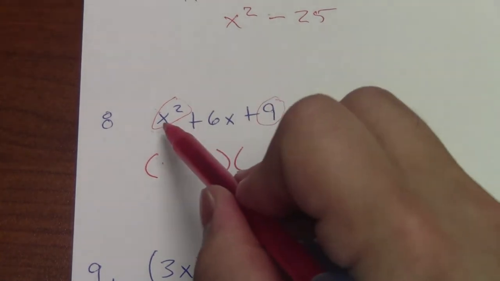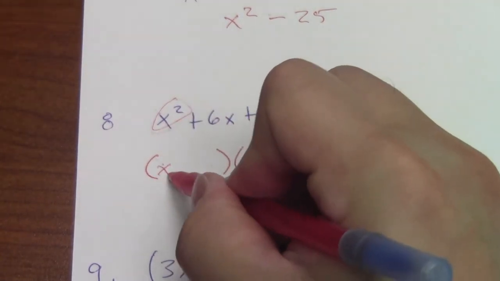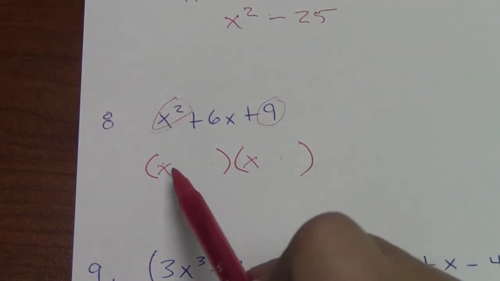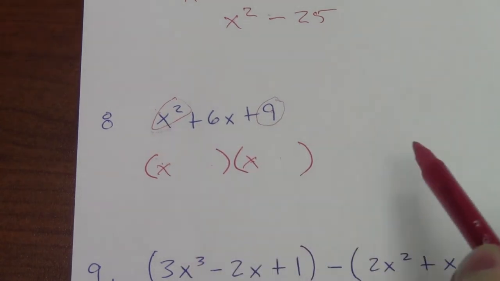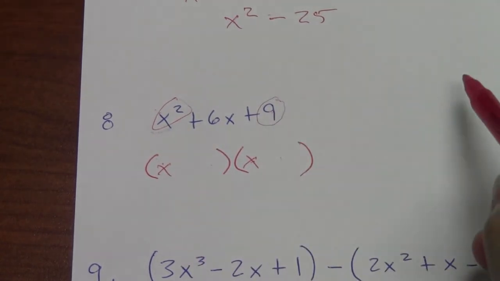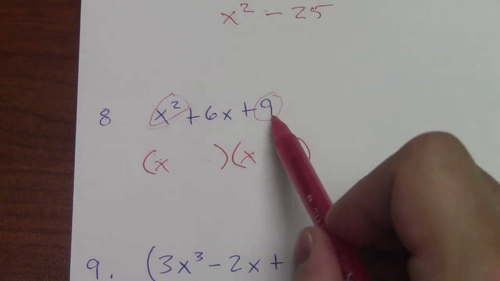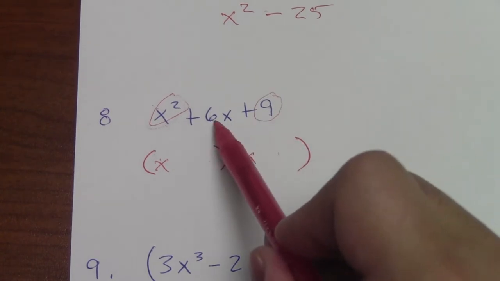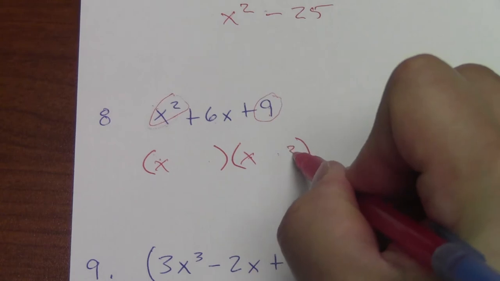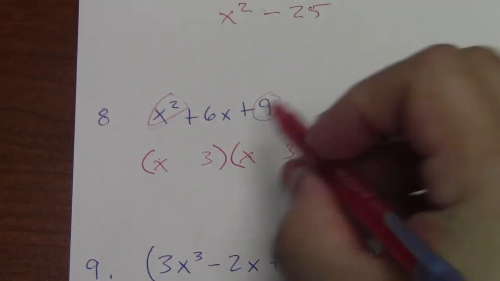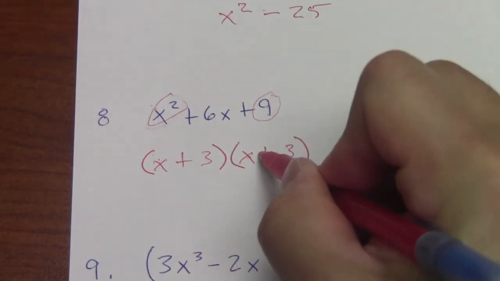So what makes x squared? X and x, right? X times x is x squared. What 2 numbers multiplied make 9, and when added make 6? So 3 and 3. And everything is positive, so we just leave it like that.